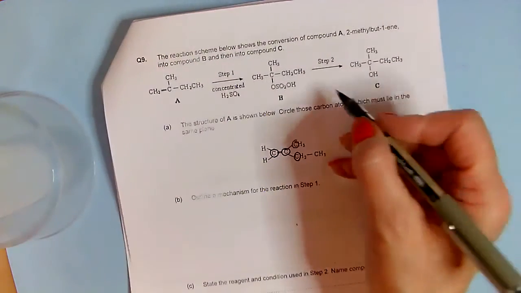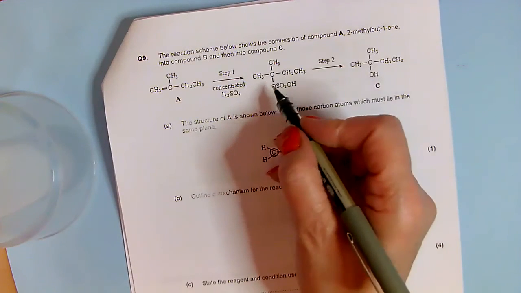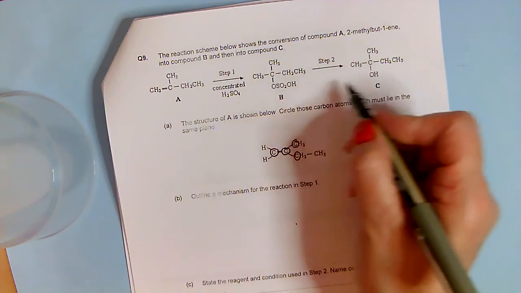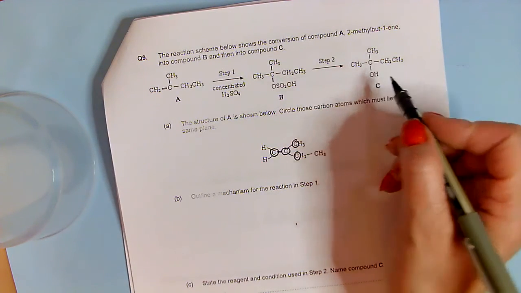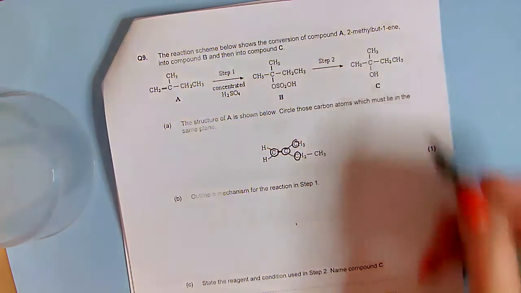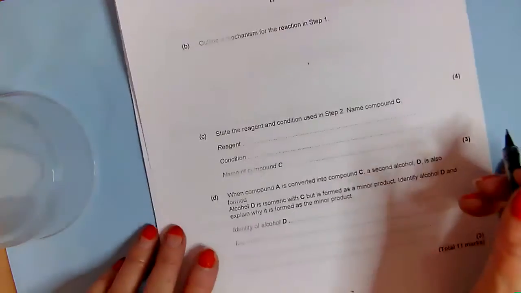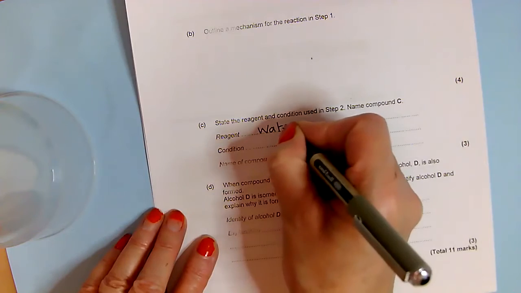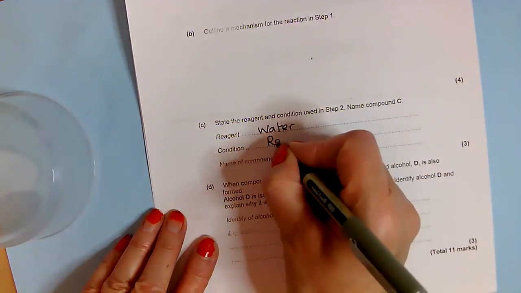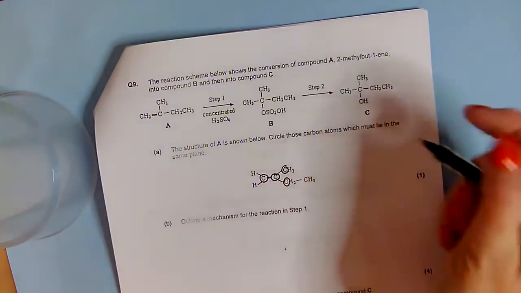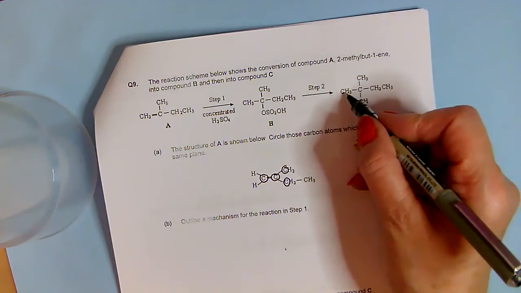So step 2 is this part. We can see what we're doing is we're removing this hydrogen sulfate group and putting an OH group on there. And how do we do that? We add water and we reflux. The reagent here could be a couple of different reagents, but water is the one, and reflux. And the name of our compound is 1, 2, 3, 4, so it's a butanol.